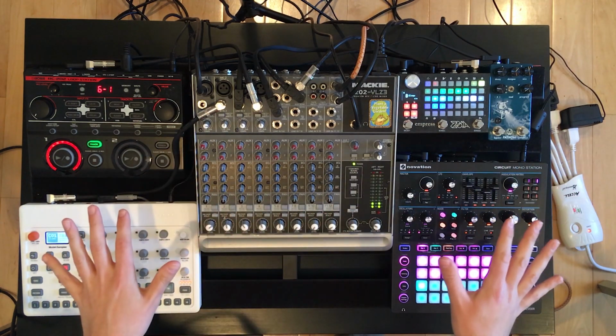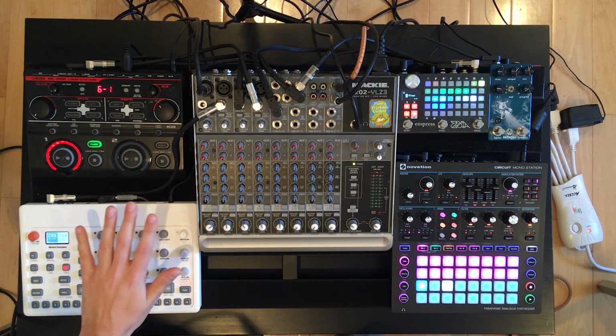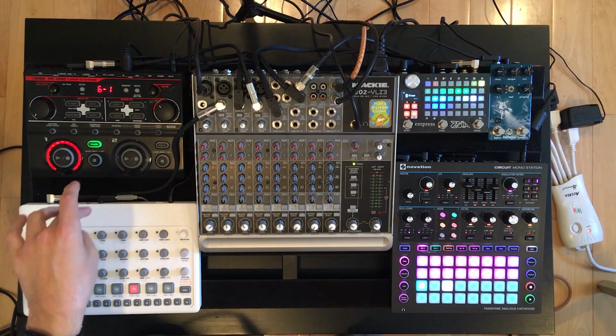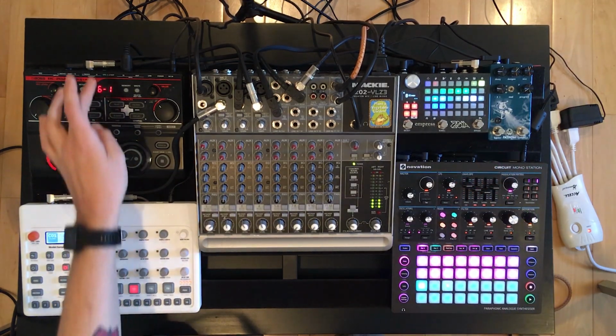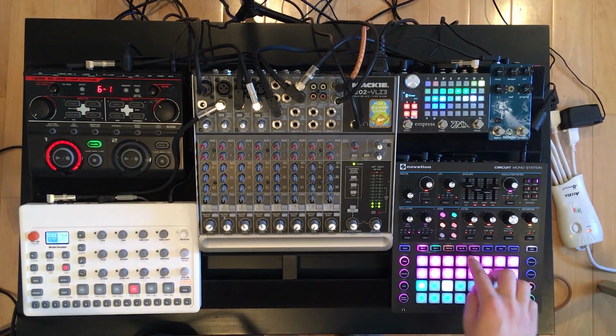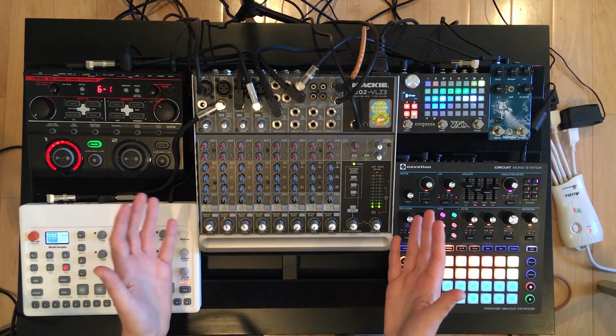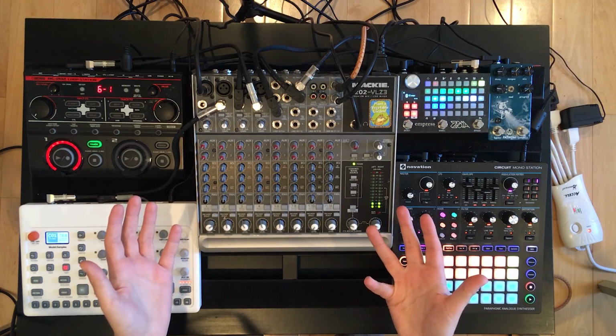So that's sort of how everything works. Like I said, start and stop and master tempo from the model samples. MIDI chain goes here to here, through to here, and then this is CV controlled via the mod sequence over here. So that's everything. Let me show you just how some of these songs work.